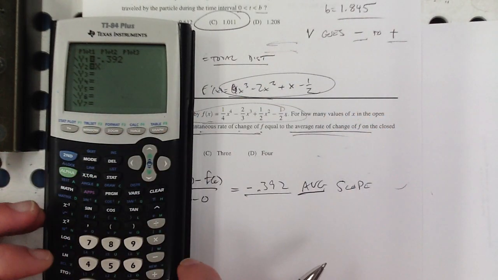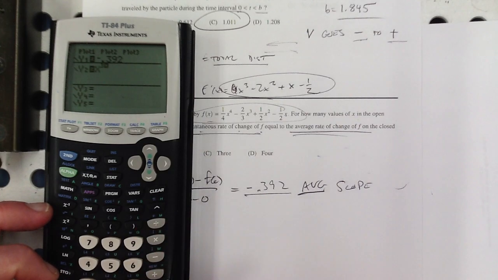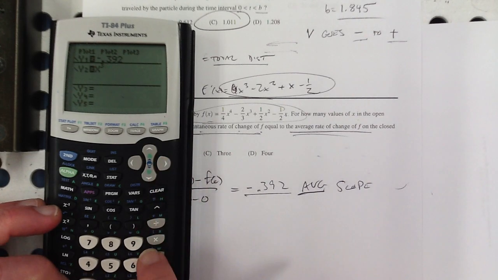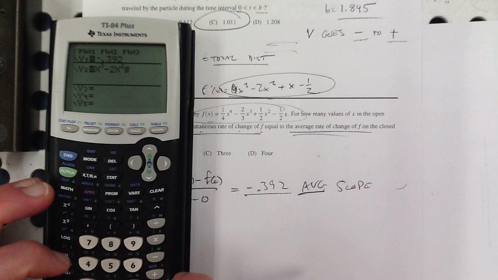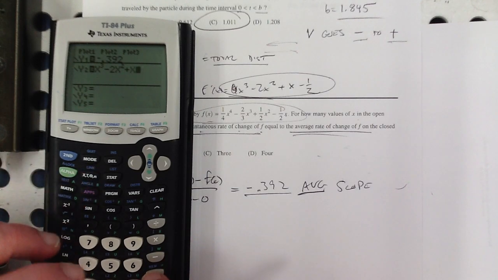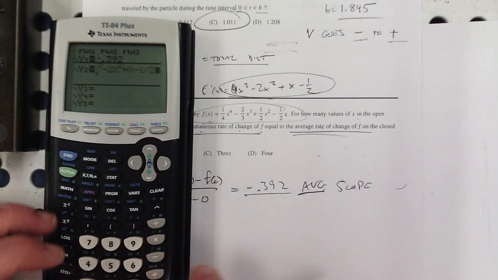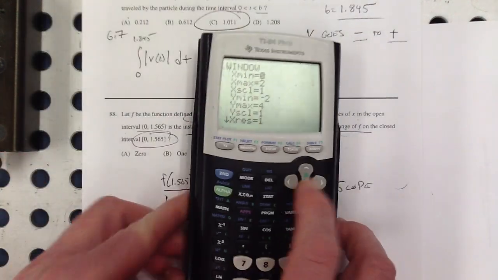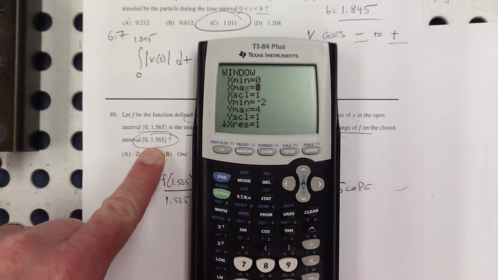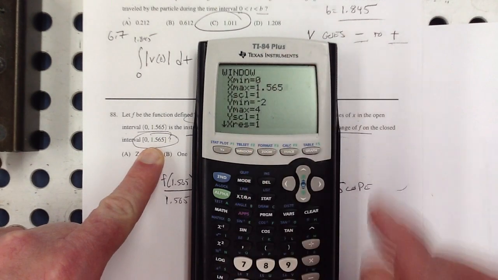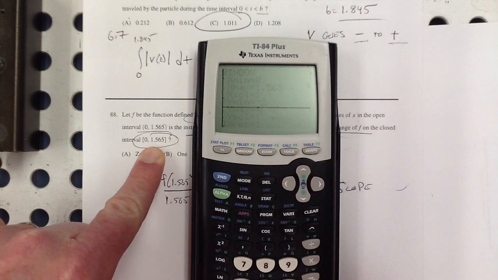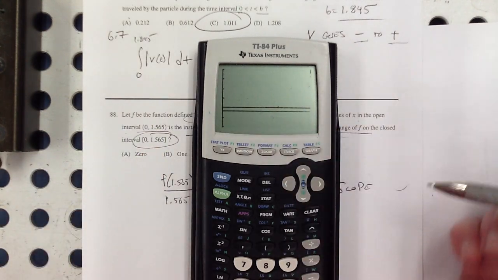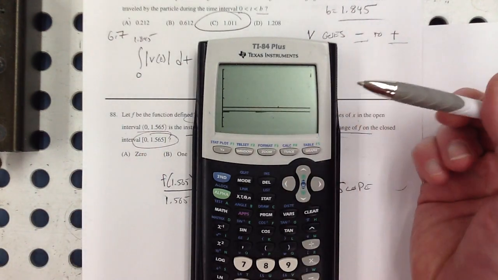So that's seeing how many times they're equal to each other. We're looking to find the number of times in this interval here. And I think that window should do okay. There's my horizontal line, and I'm going to cross it, looks like 1.